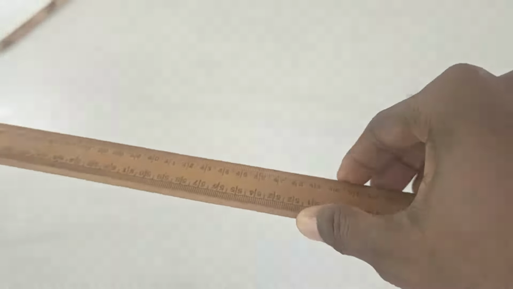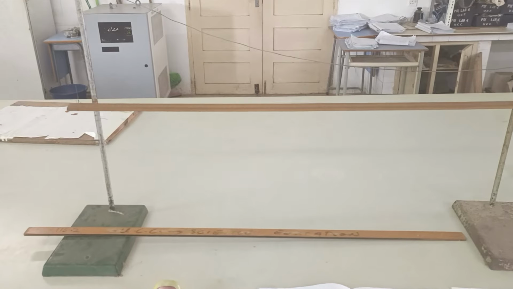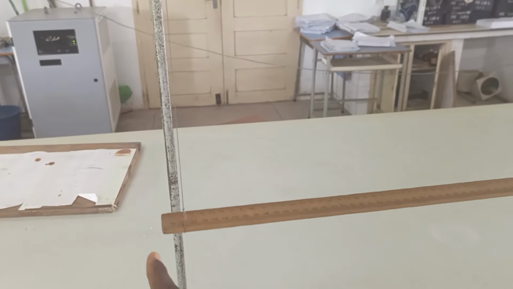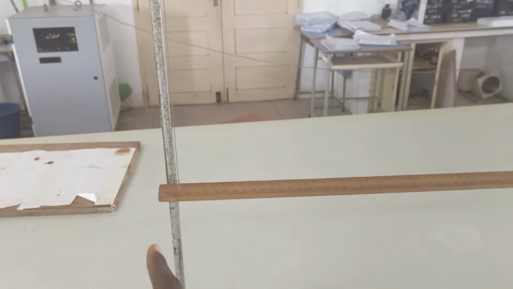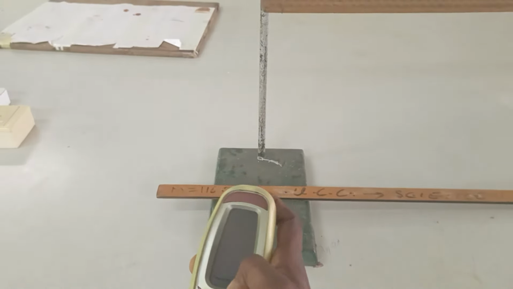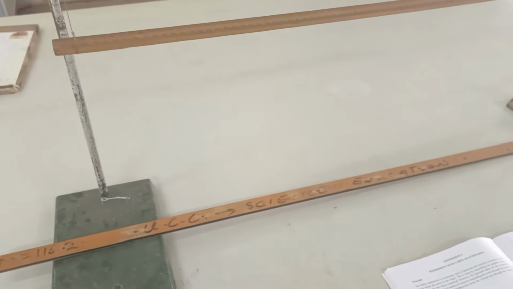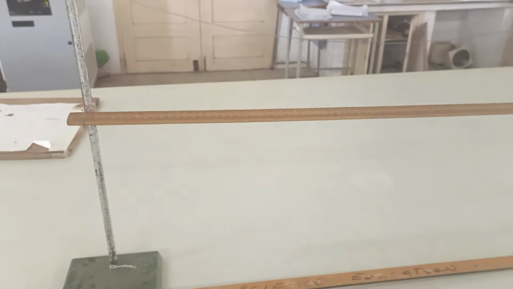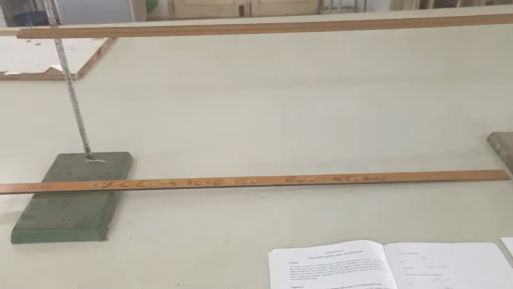Now, from the center, the 50 centimeters mark, you hold the center like this and twist it. So this is the oscillation. Then we'll start counting, 1, 2, 3, 4, 5, in that order, 20 oscillations with our stopwatch. So we'll measure 20 oscillations and then we record. We do it twice, so that we have T1 and T2.